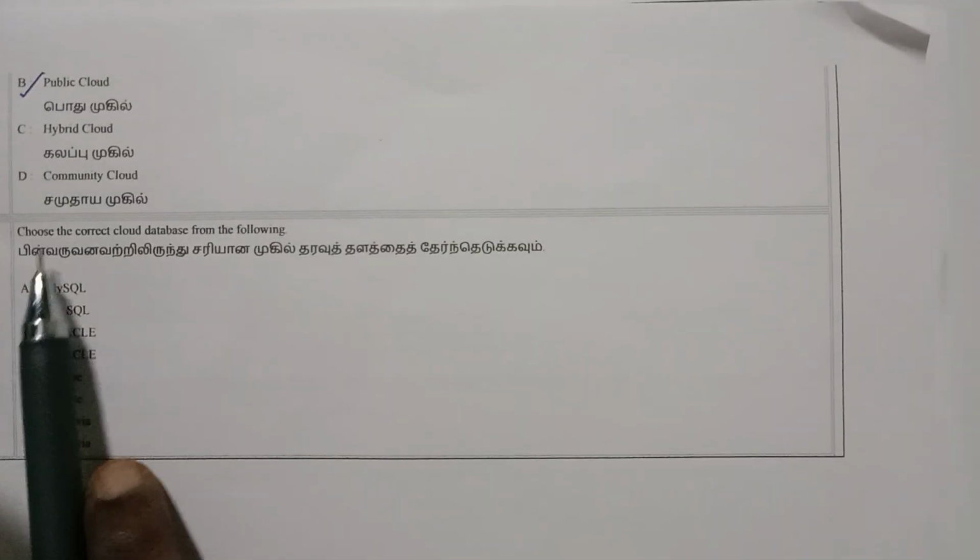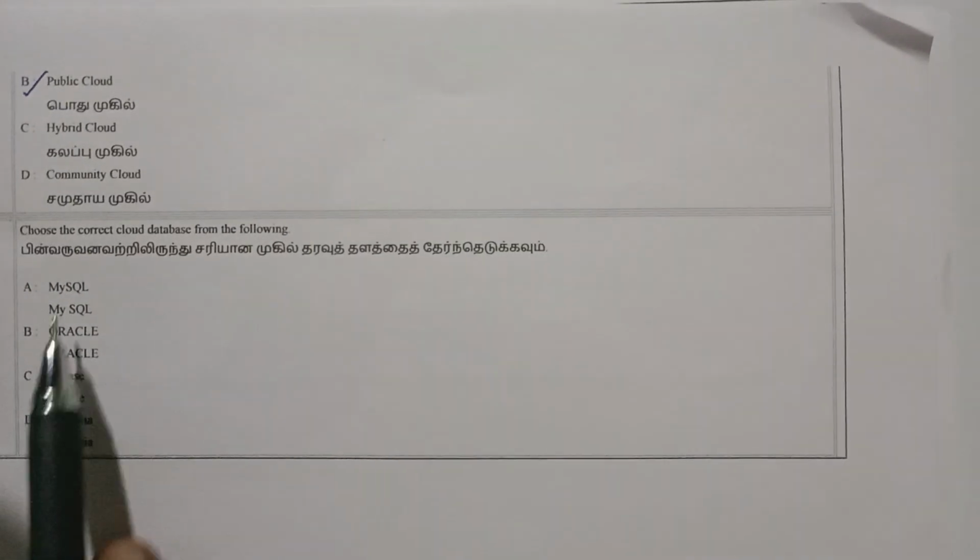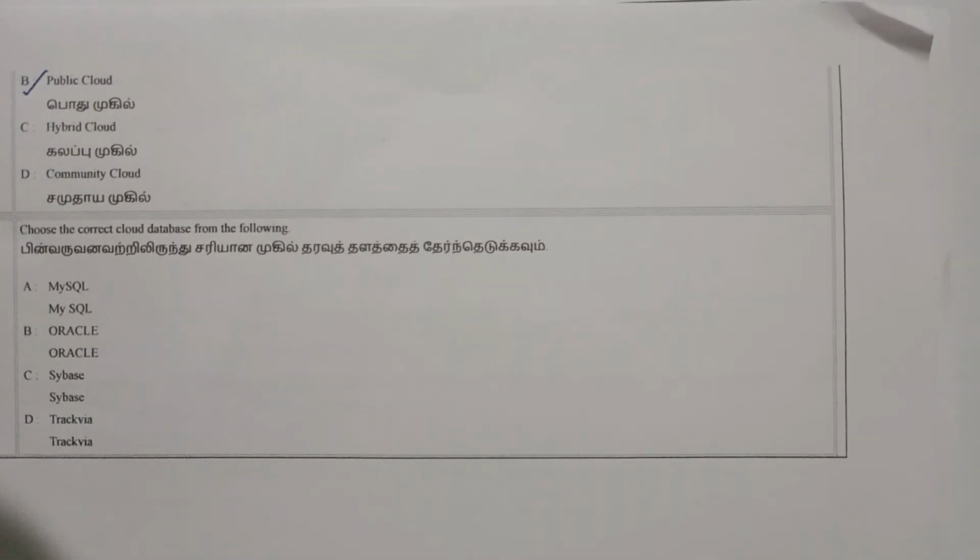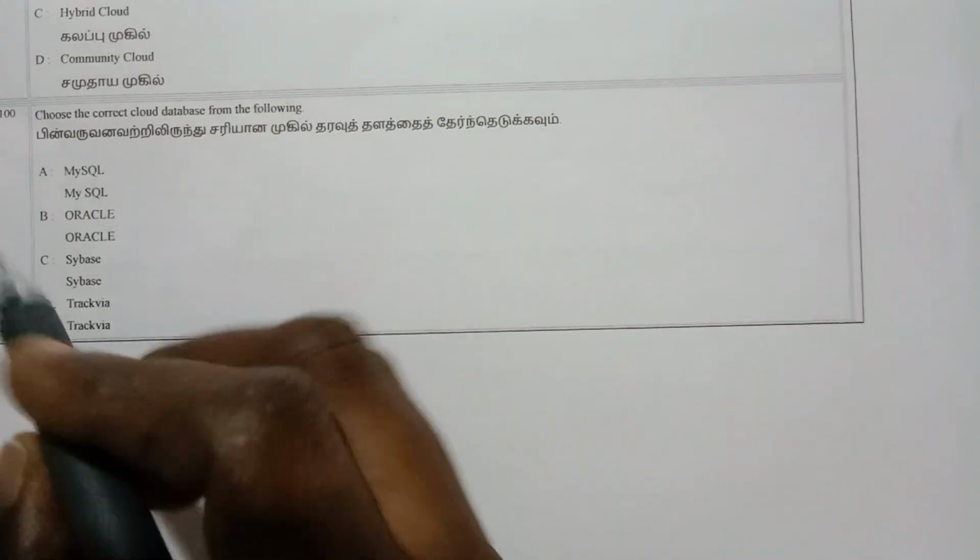Next, question number 100. Choose the correct cloud database from the following. SQL, MySQL, Oracle Server are all not cloud databases. TrackVia is a cloud database. So that option is option number D, TrackVia.